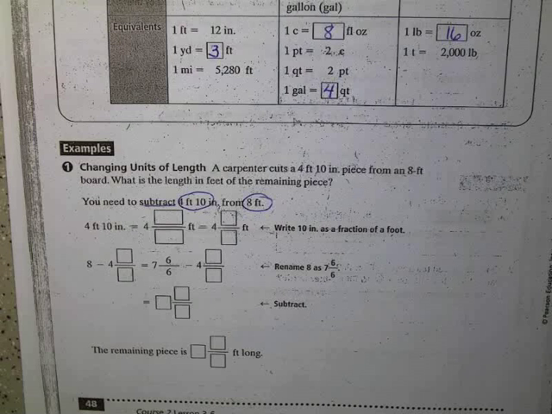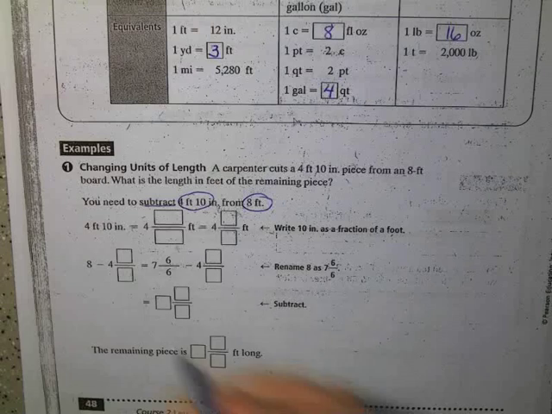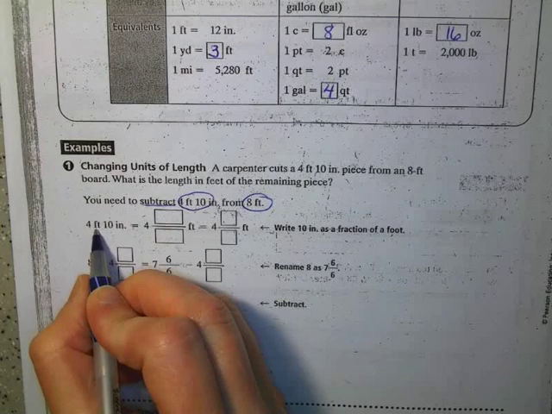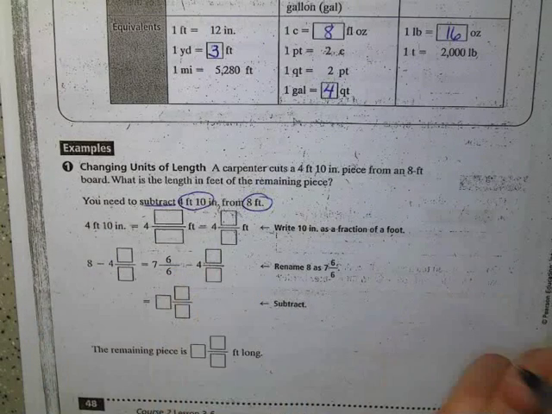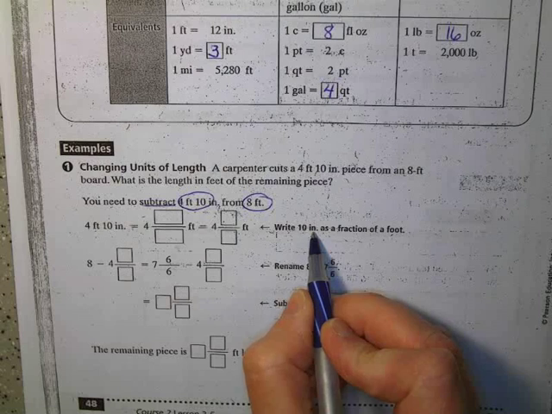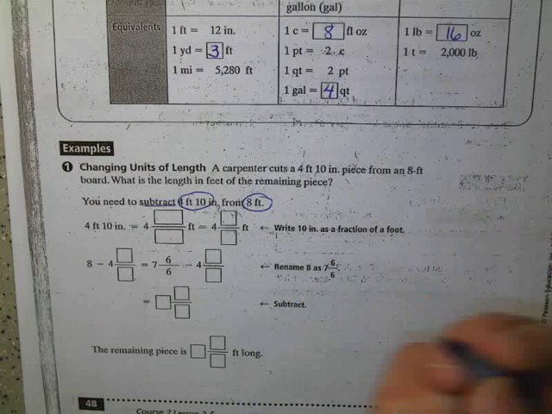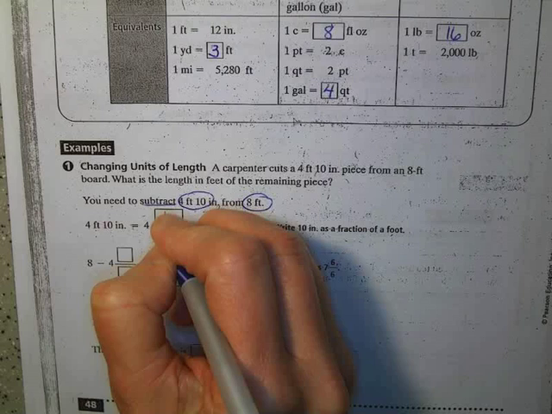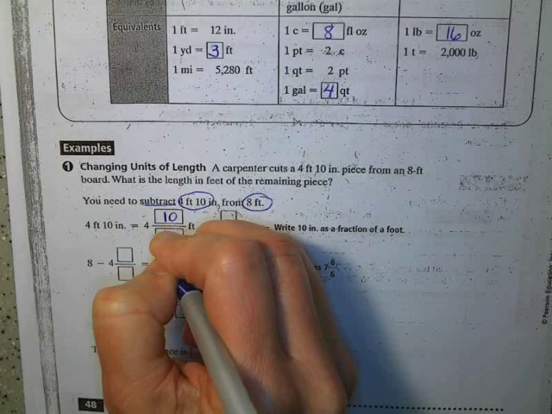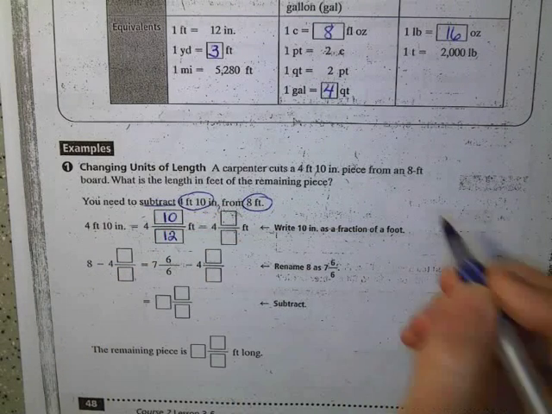Okay, first thing we want to do here is write the 4 feet and 10 inches as a mixed number, or a fraction actually. So the 4 feet remains 4, but we're going to write 10 inches as a fraction of a foot. So remember that that's going to be 10 inches out of 12 inches in a foot.